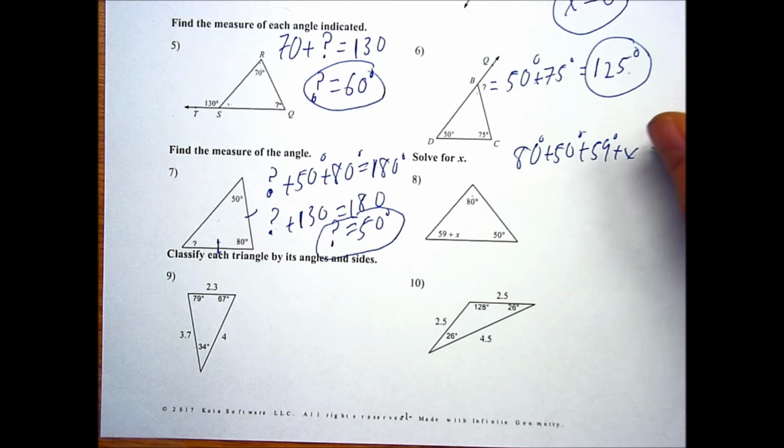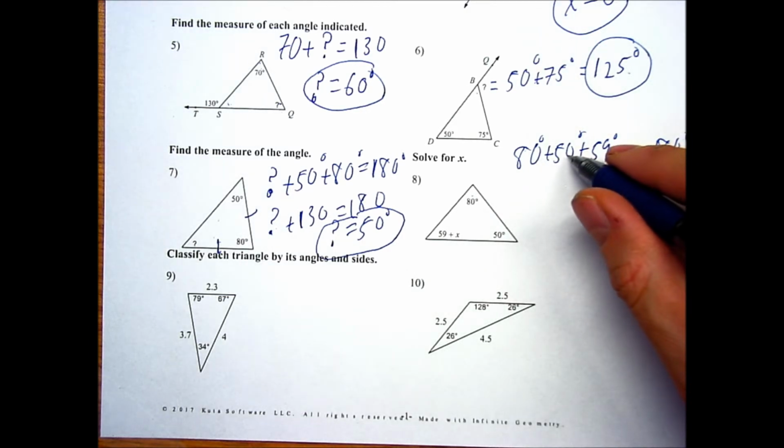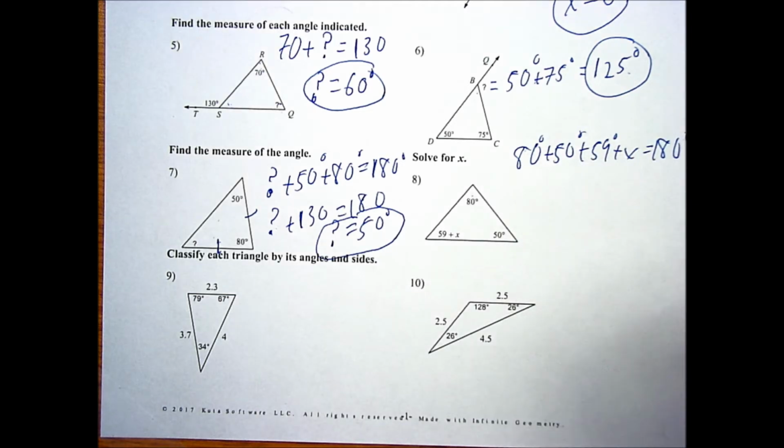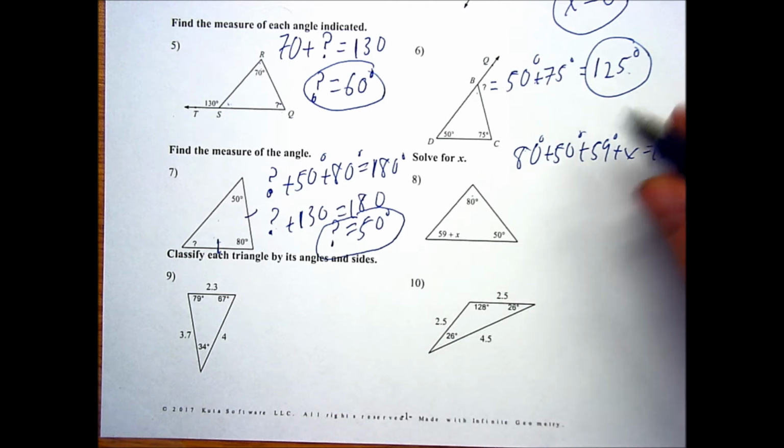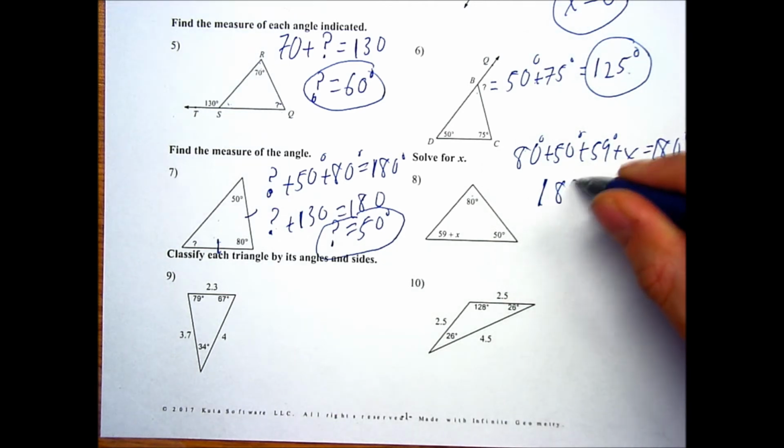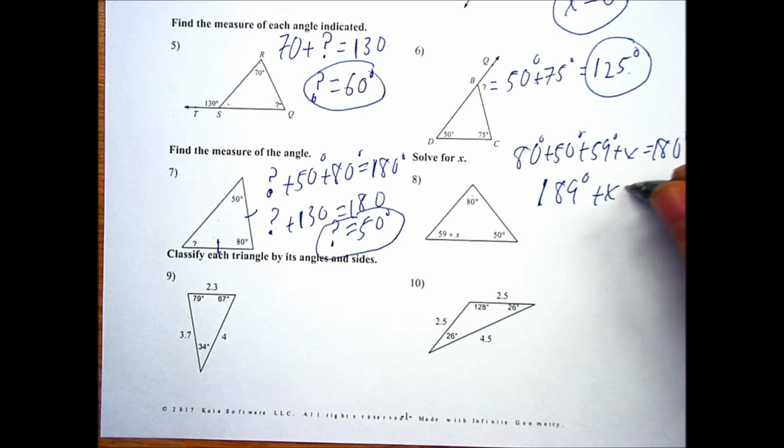Should be supplementary. So that's 130. That's when I add 59 to 130. Well, that makes 189 degrees. So what does that mean about x here? 189 plus x is equal to 180. That means x actually has to be negative.